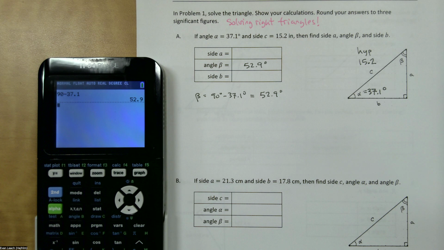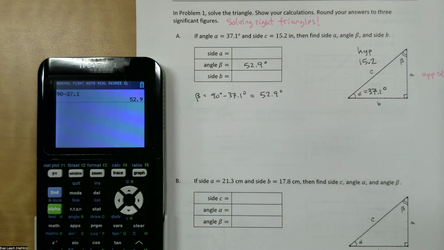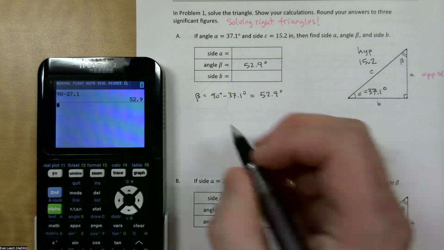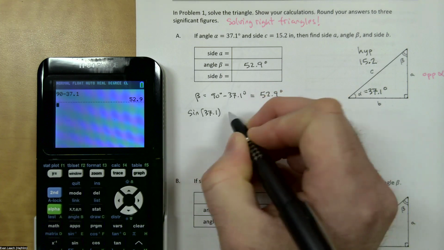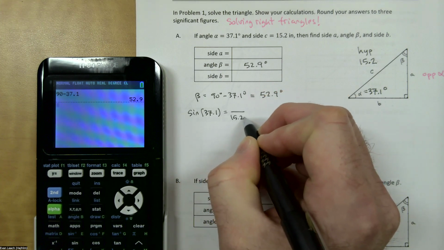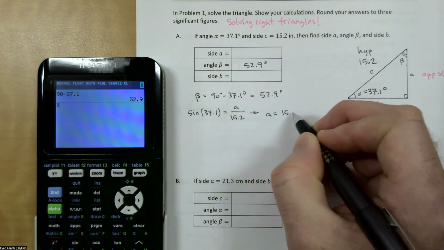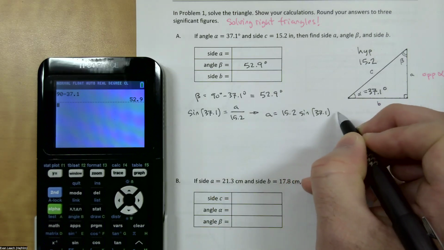So now we have two angles, so we can use whatever we want. If we just want to use given information, I would list A as opposite the given angle alpha. So I'll set up sine of 37.1 as opposite over hypotenuse. And so A is 15.2 times the sine of 37.1.